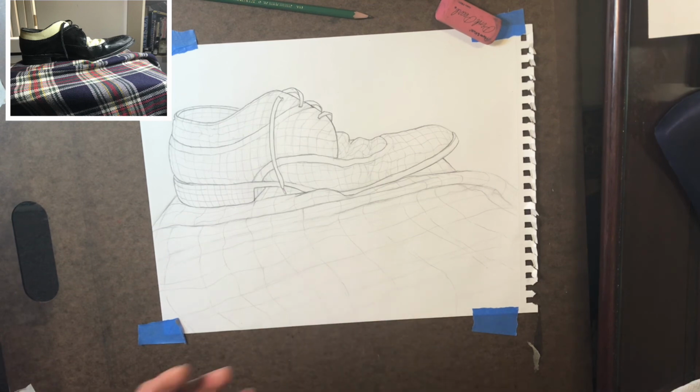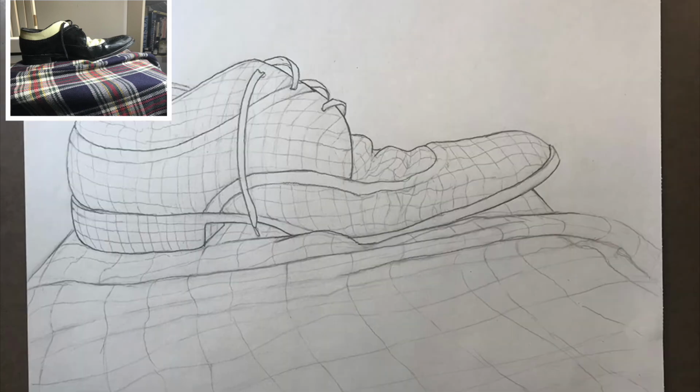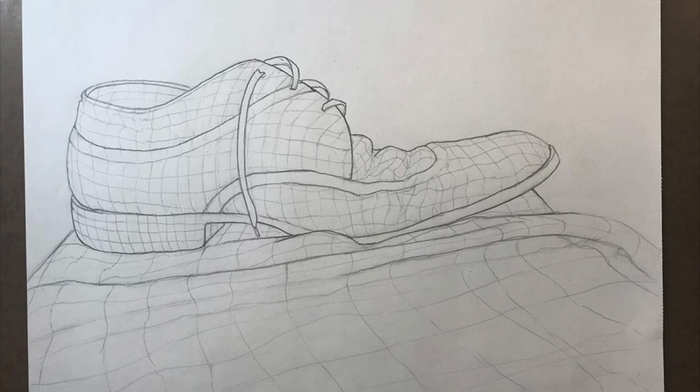It looks as if it could be receding into space as opposed to going straight up and down in space. So thank you for joining me, and I hope you learned something. And this is the completed drawing of the shoe. Thanks.